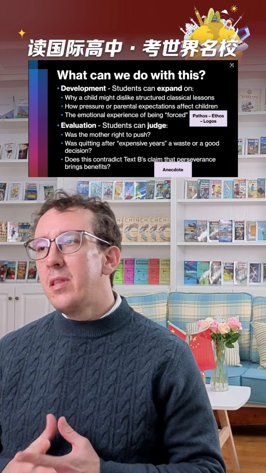Something that I want to discuss in relation to this is the idea of pathos, ethos, and logos. Three Greek words which are central to good writing, all good writing, but particularly important when you are trying to persuade or argue against something.